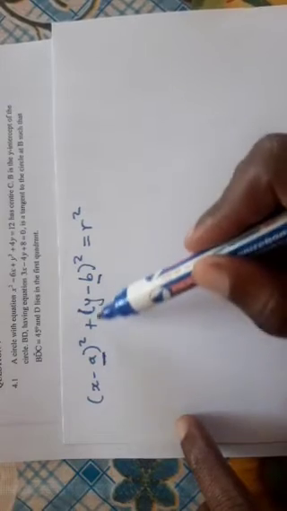But in short, when we complete the square, the values a and b will be: a is half the coefficient of x, and b is half the coefficient of y, not y squared but y, and not x squared but x.